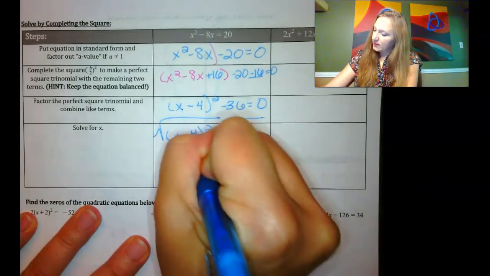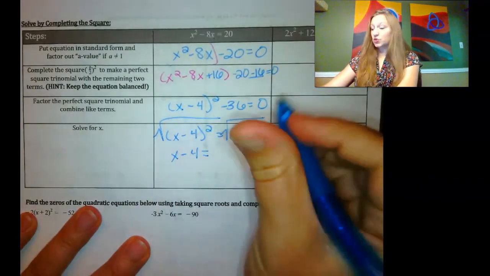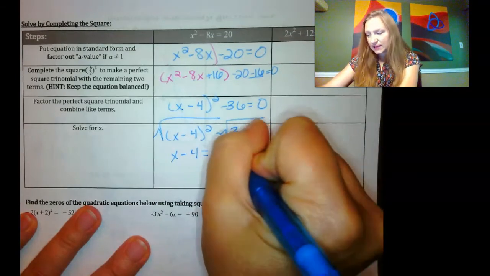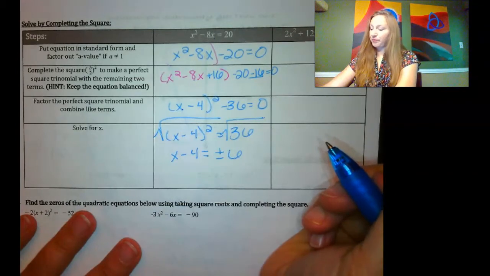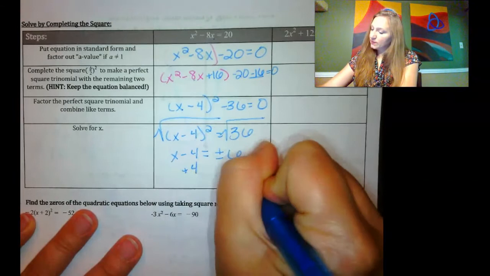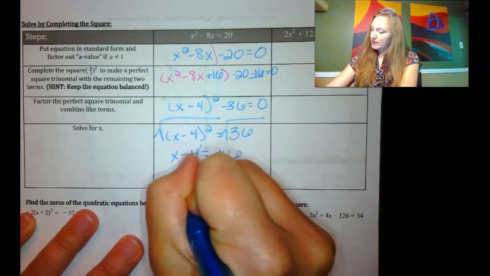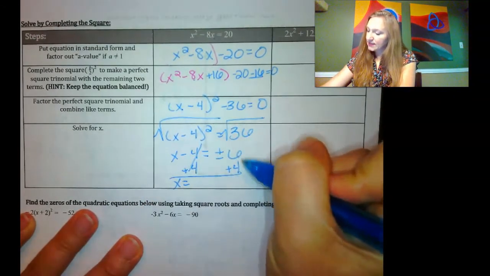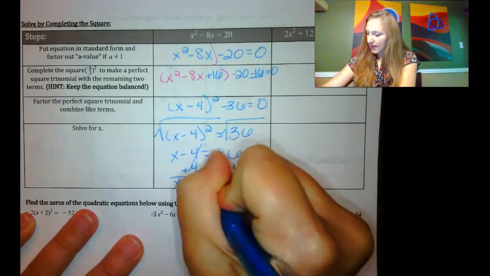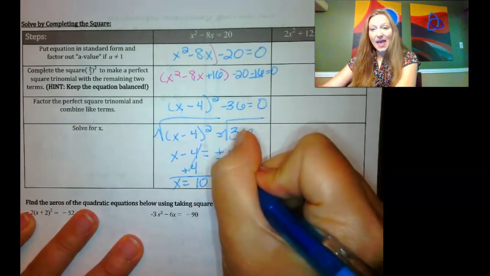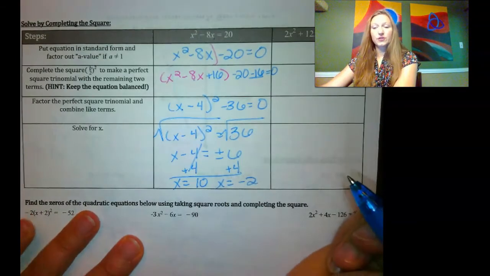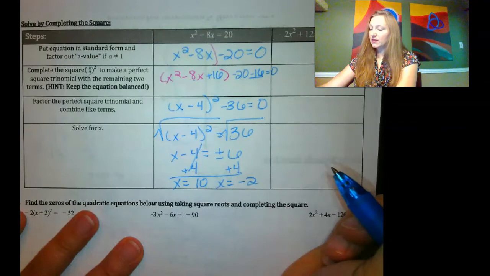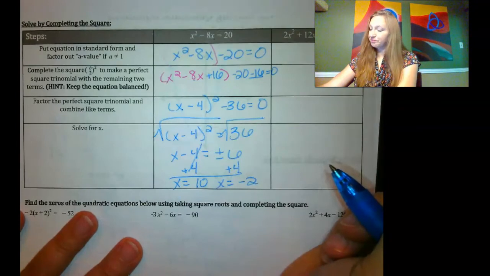So I'm left with x minus 4 equals, and I'm taking the square root, so don't forget, plus or minus 6. When I take the square root of 36, it's plus or minus. Okay, so now I'm going to add 4 as my final step to both sides, which means I'm going to get 2 solutions because I have 6 plus 4 is 10, but I also have negative 6 plus 4, which is negative 2. So those would be the 2 solutions.